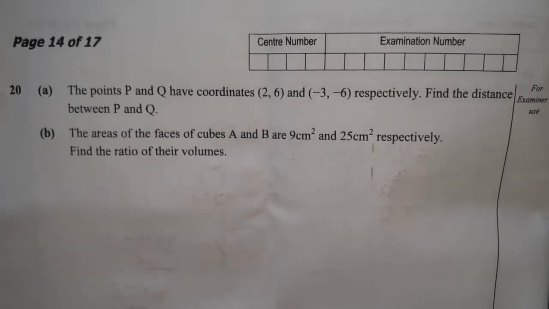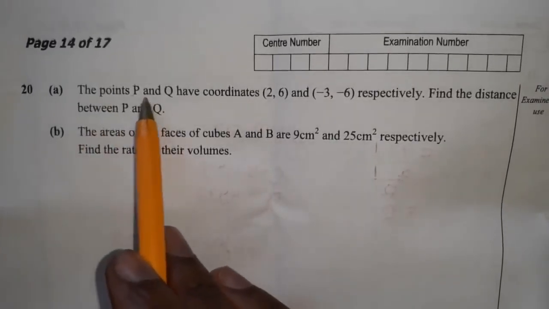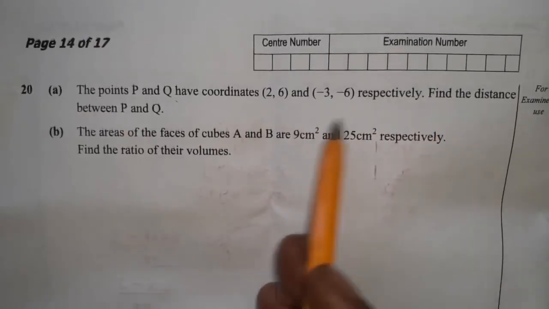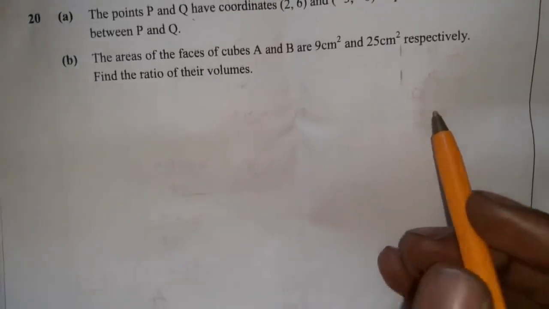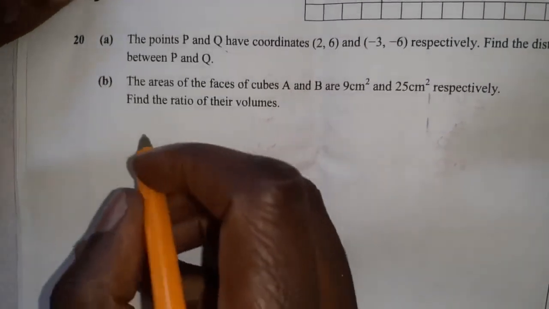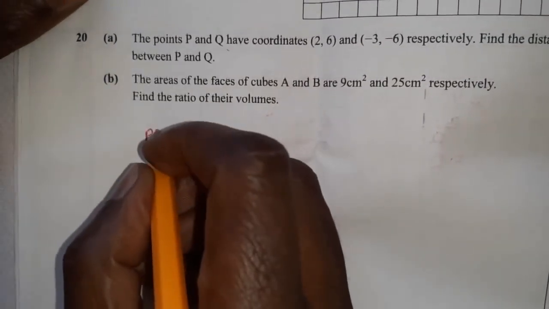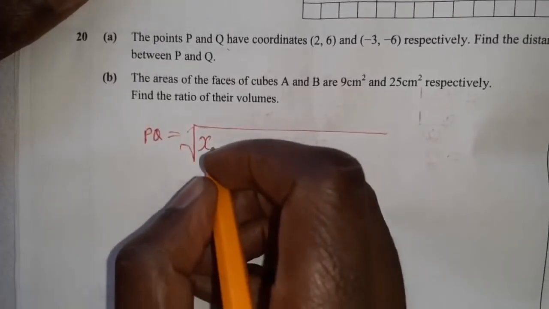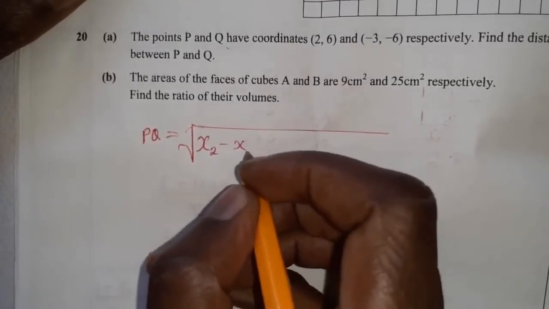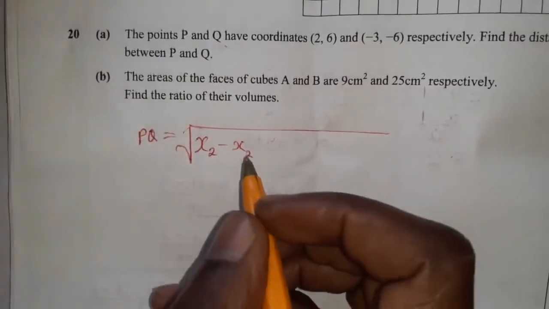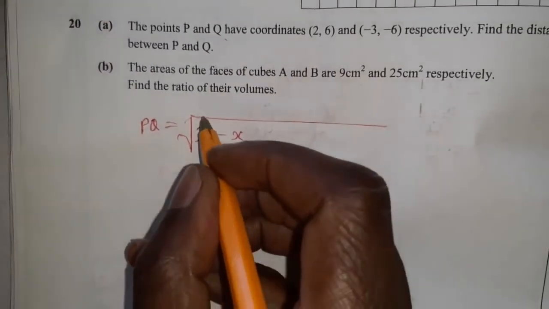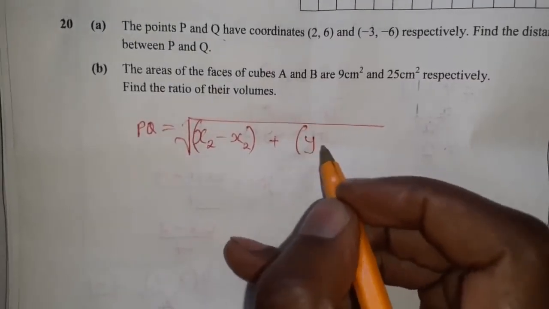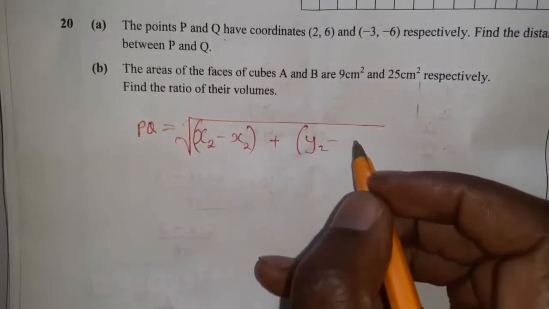So we come to question 20. The points P and Q have coordinates. Find the distance. Okay. So I'm sure you know that the distance PQ, we always use this formula. Let's hope I have not forgotten the formula.